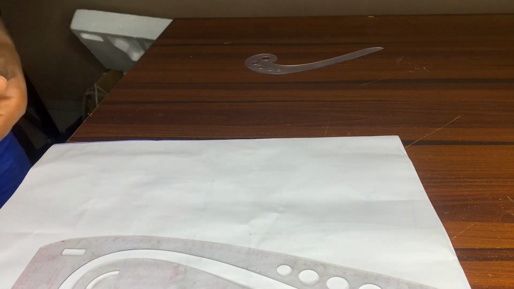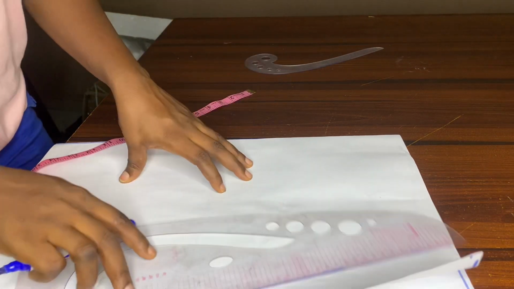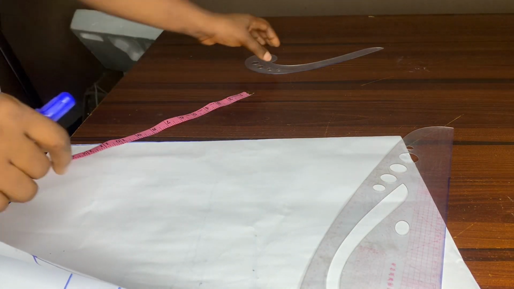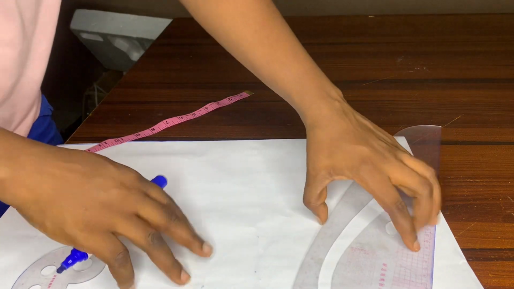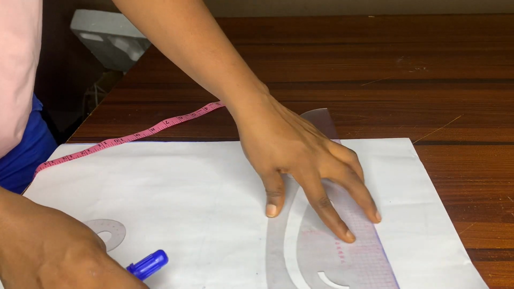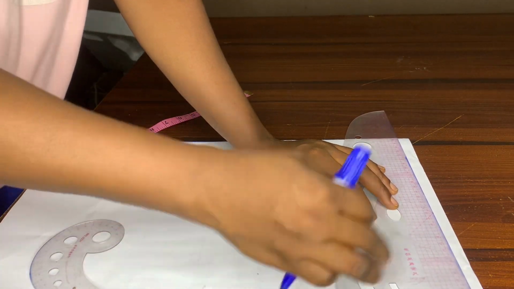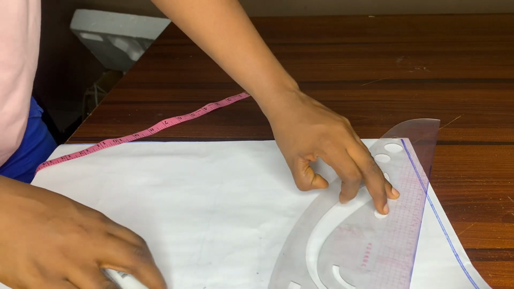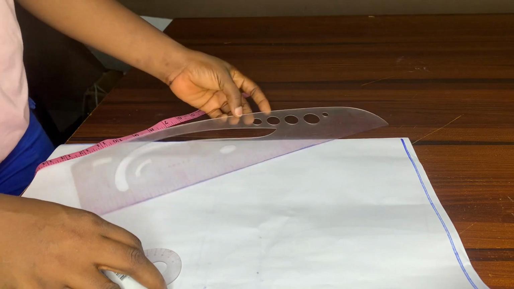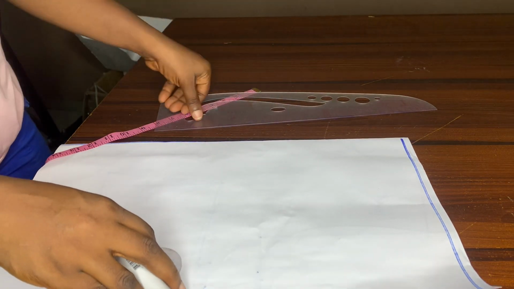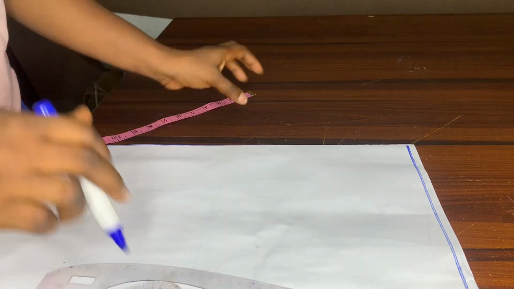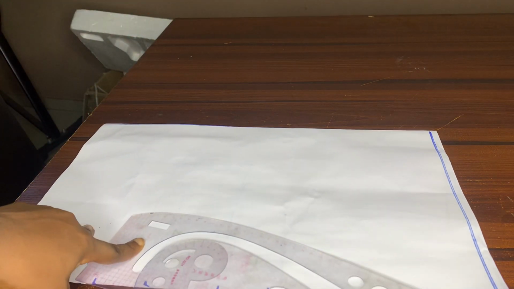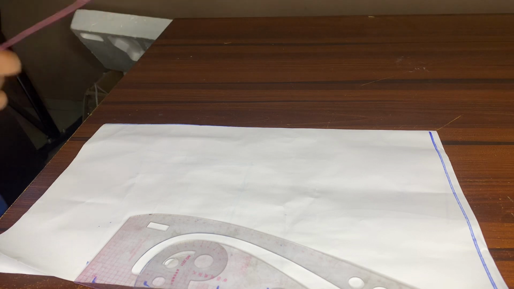Now the back is always the same thing. I need to draw my starting line. Then from there, I'll take all my measurements.